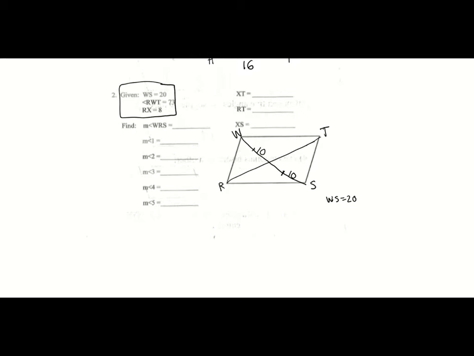Then I know that angle RWT, this whole thing right here, is 73 degrees. So this whole thing is 73 degrees.